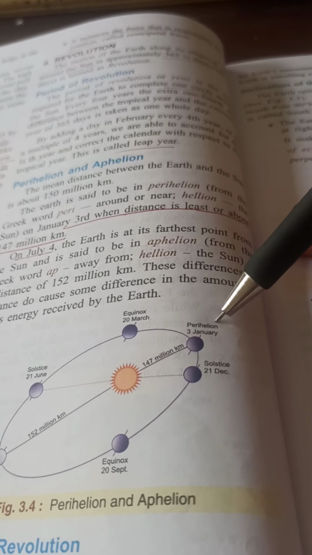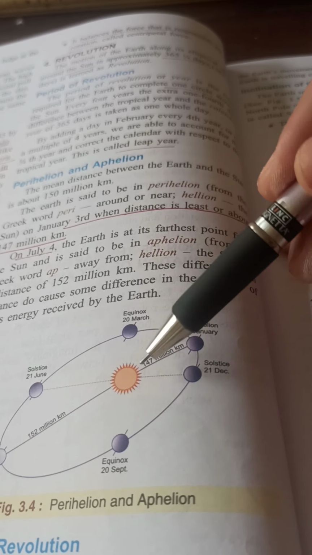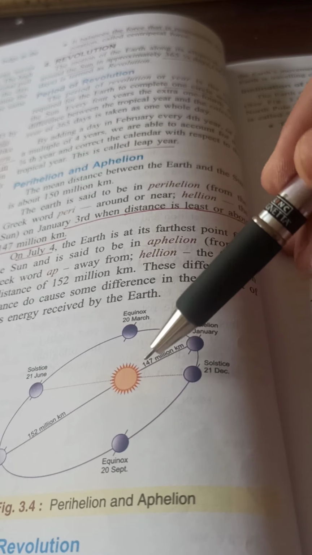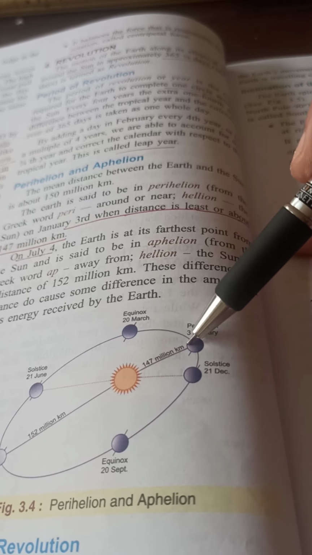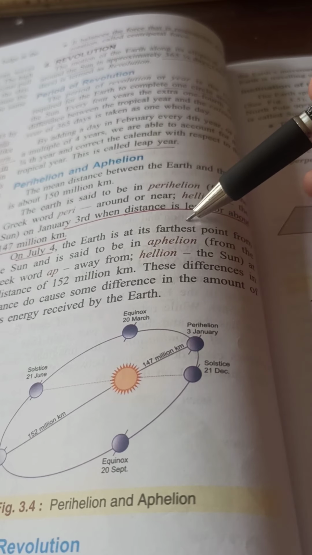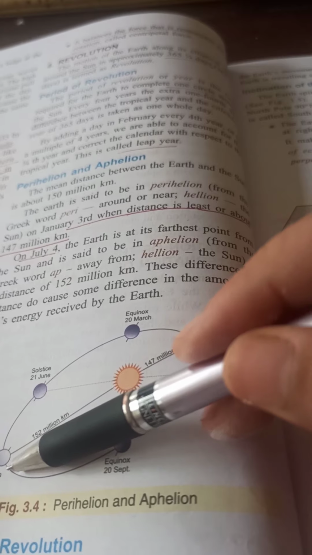This is a perihelion. When earth is moving around the sun, this is the time when the distance between the earth and the sun is least, that is on 3rd of January. And this one you can see, it is an aphelion.